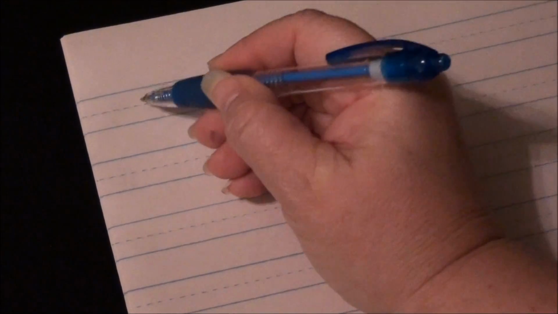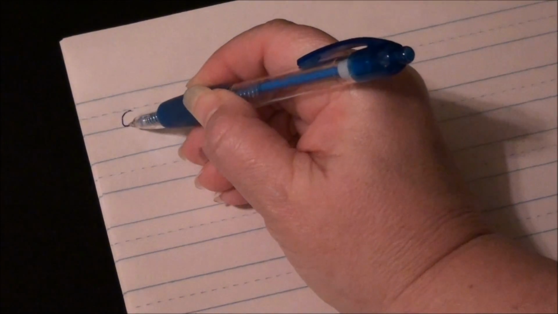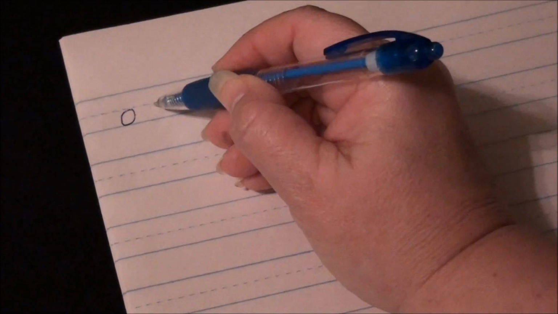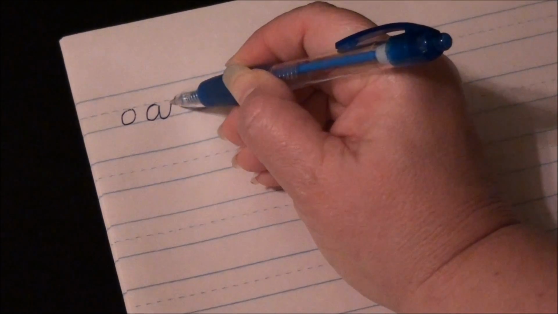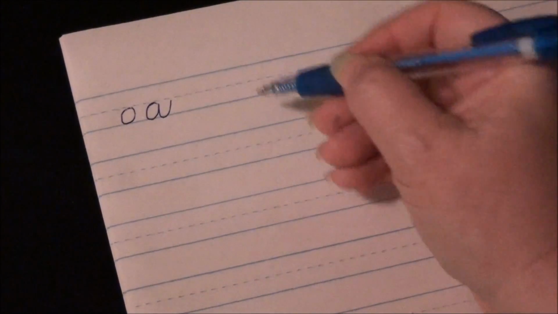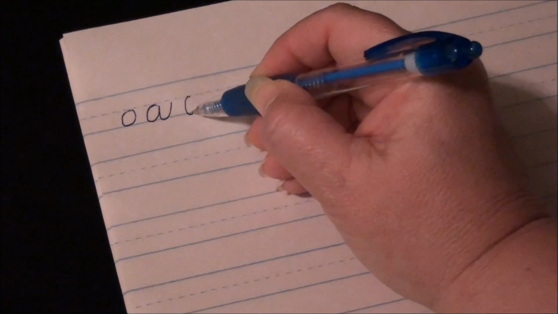Okay, in the last two lessons we learned the counterclockwise oval, just like this. We learned to use that counterclockwise oval to make a lowercase a, just like this. And we also use that counterclockwise oval to make lowercase o. And hopefully you're practicing those so you get very natural at them. Remember not to connect your letters yet. We'll learn connections later. After we've learned all of our lowercase letters, then we'll start writing some words.